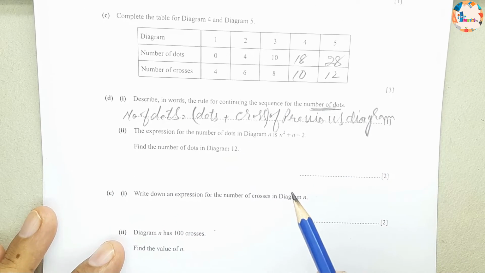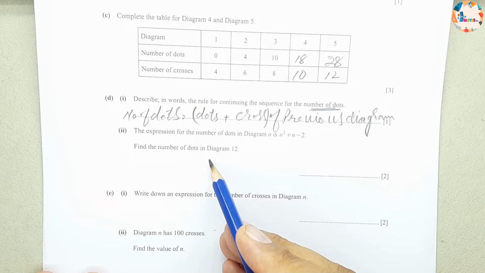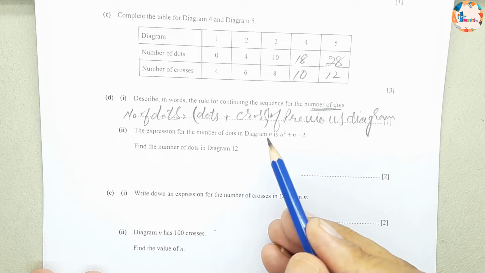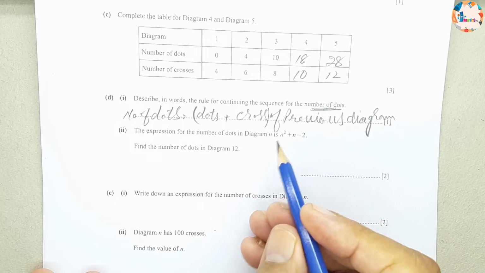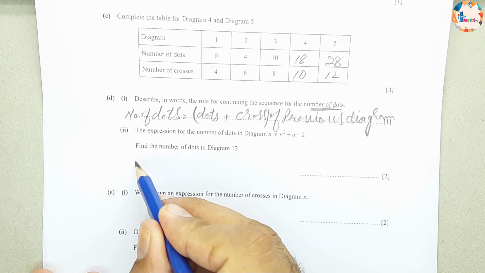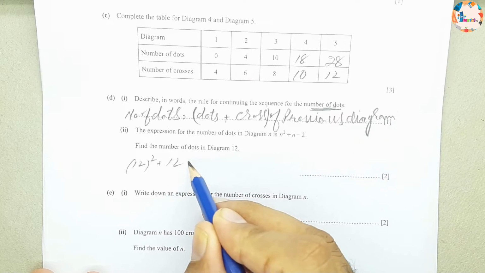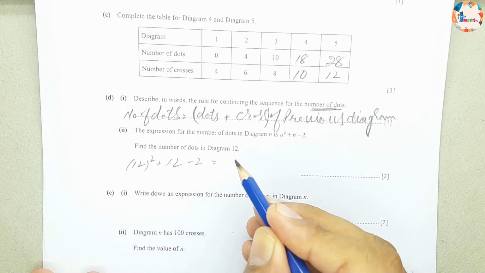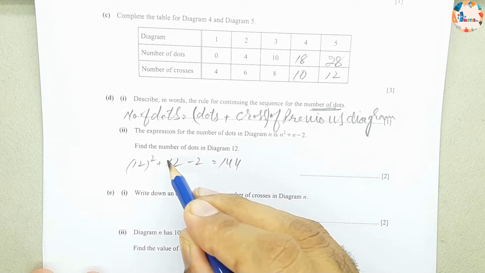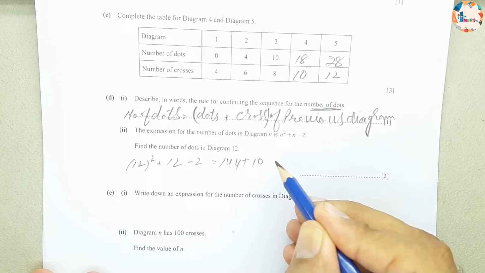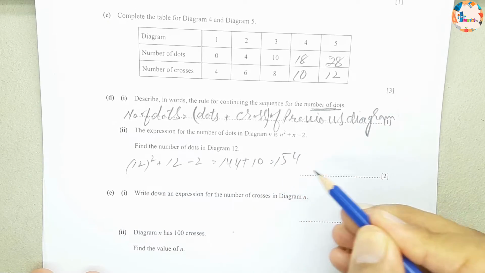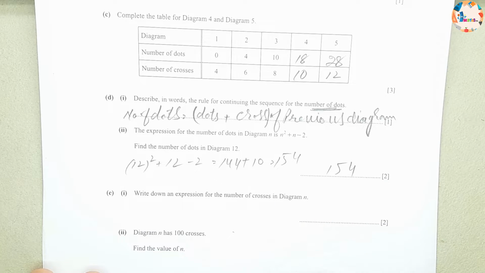Now this one, second part: the expression for the number of dots in diagram n is this one. So find the number of dots in diagram 12. We can just replace n with 12. So 12 squared plus 12 minus 2 will be equal to 144, and 12 minus 2 will be 10, so plus 10, which is equal to 154. So we can write the answer as 154.